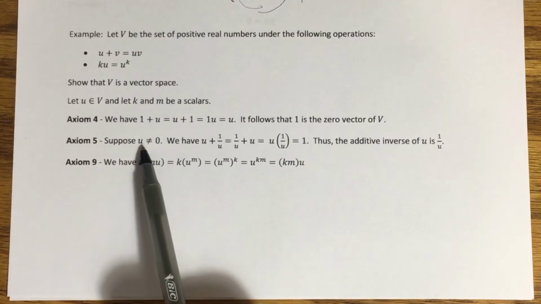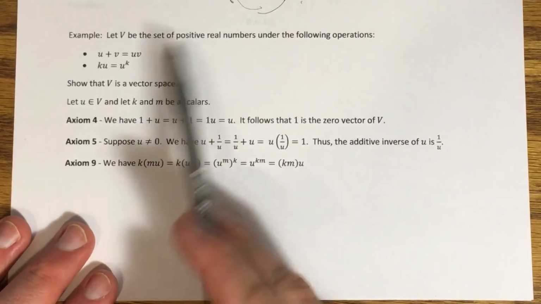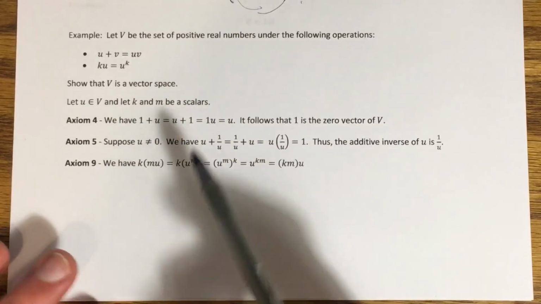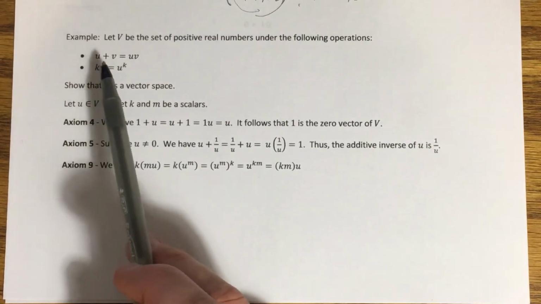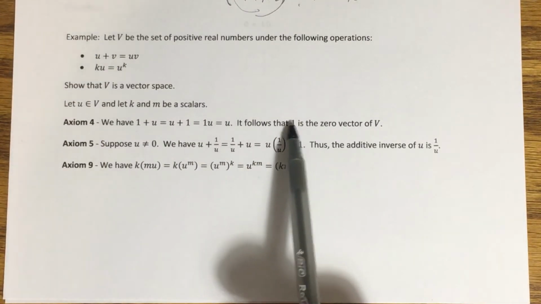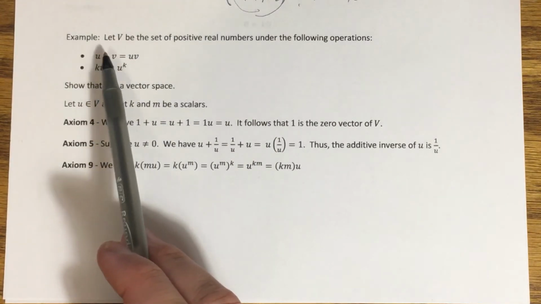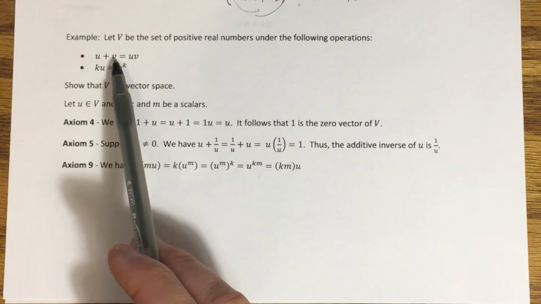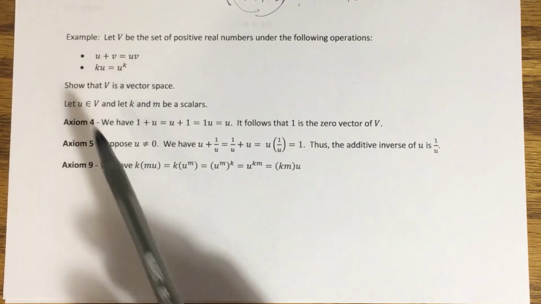In fact, I didn't really need to make this assumption because we assumed up here that v only includes positive real numbers, so it couldn't be 0 anyways. We need an additive inverse. In other words, now that we've identified a zero vector, which is the number 1, I need to show that for every element of v, I can find another element in v such that when they're added together, I get that zero vector. I get the number 1.